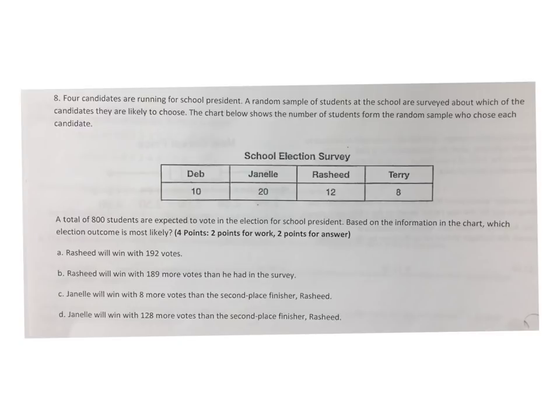Question number 8 says, 4 candidates are running for school president. A random sample of the students at the school are surveyed about which of the candidates they are likely to choose. The chart below shows the number of students from the random sample who choose each candidate. You can see that Deb received 10 of the votes, Janelle 20, Rashid 12, and Perry 8. What was the total number of students surveyed? You need to know that in order to answer the question.